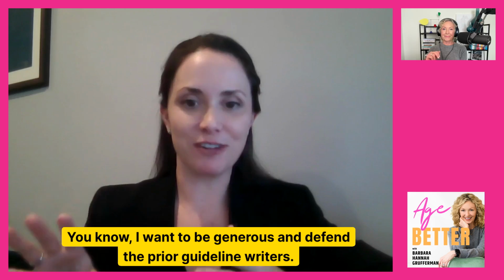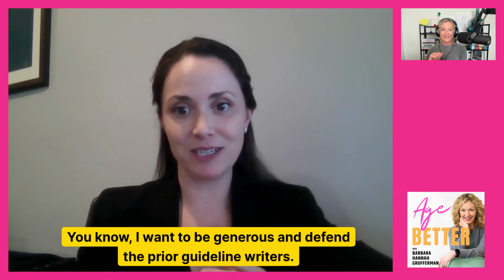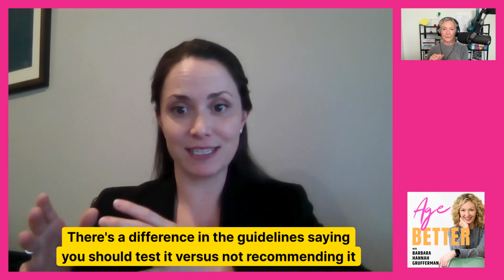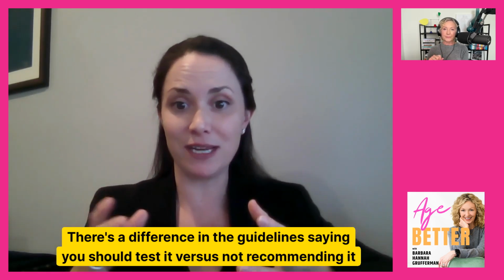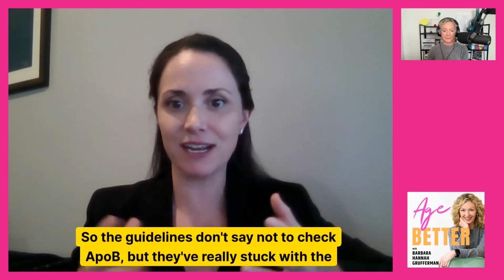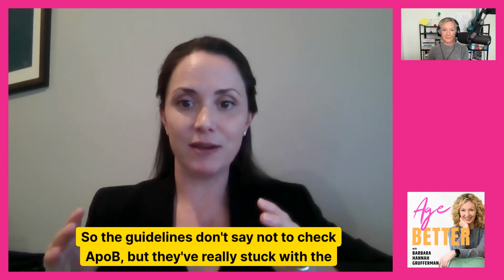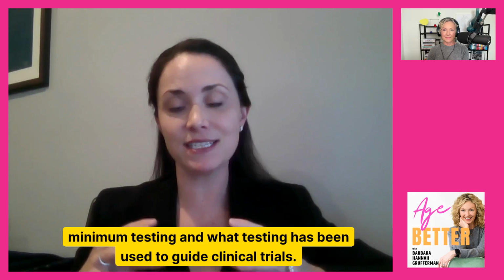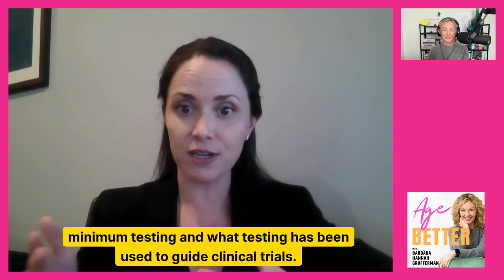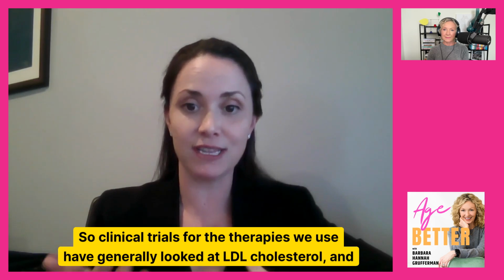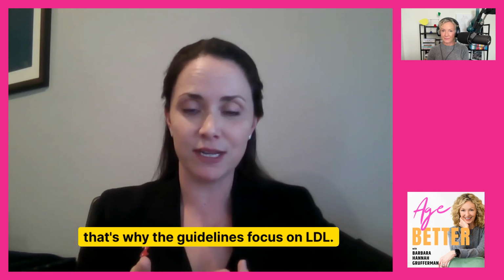I want to be generous and defend the prior guideline writers. There's a difference between the guidelines saying you should test it and not recommending it, but recommending against it. So the guidelines don't say not to check ApoB, but they've really stuck with the minimum testing and what testing has been used to guide clinical trials. Clinical trials for the therapies we use have generally looked at LDL cholesterol, and that's why the guidelines focus on LDL. But epidemiologically, the data are pretty convincing for ApoB.